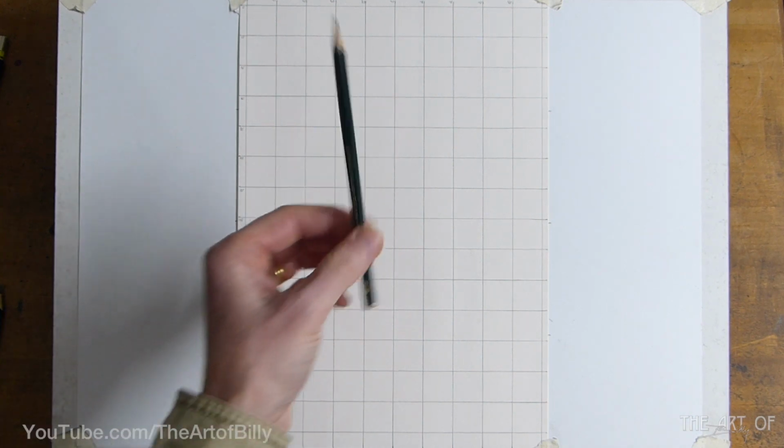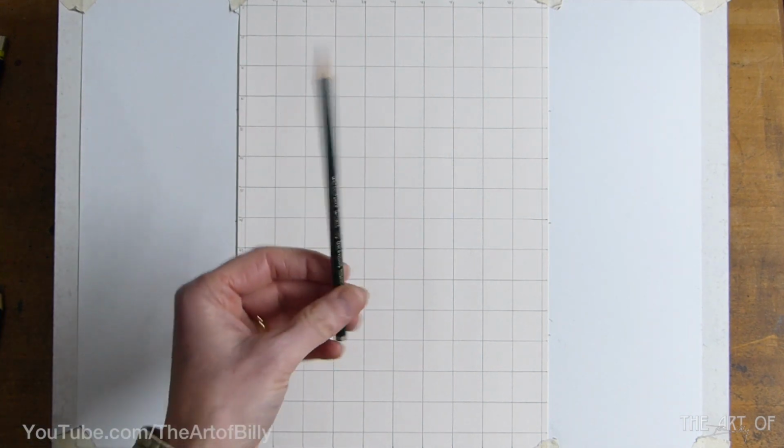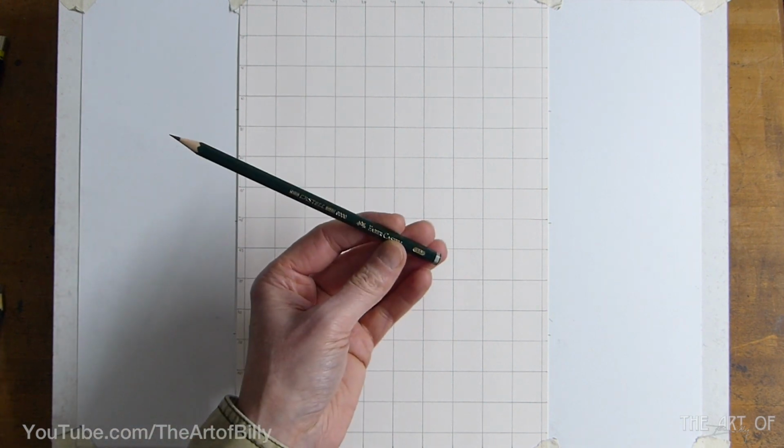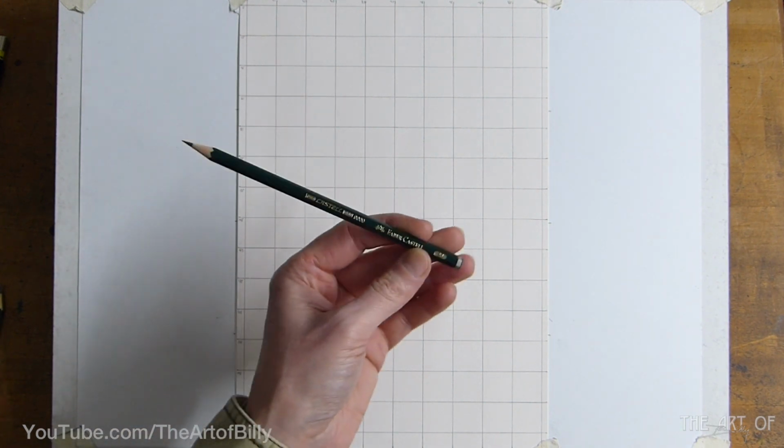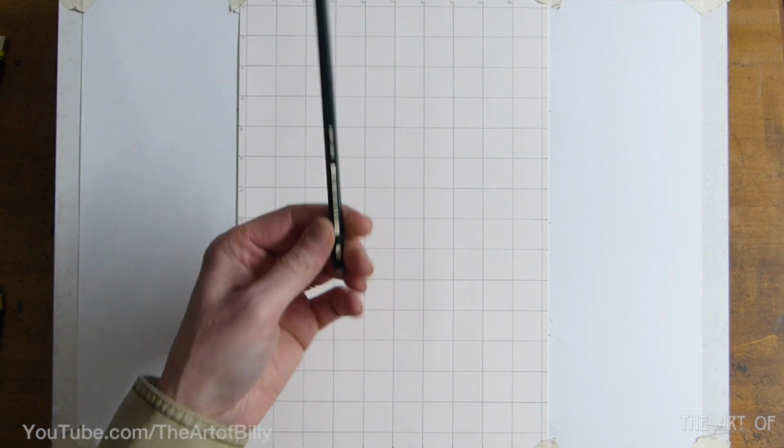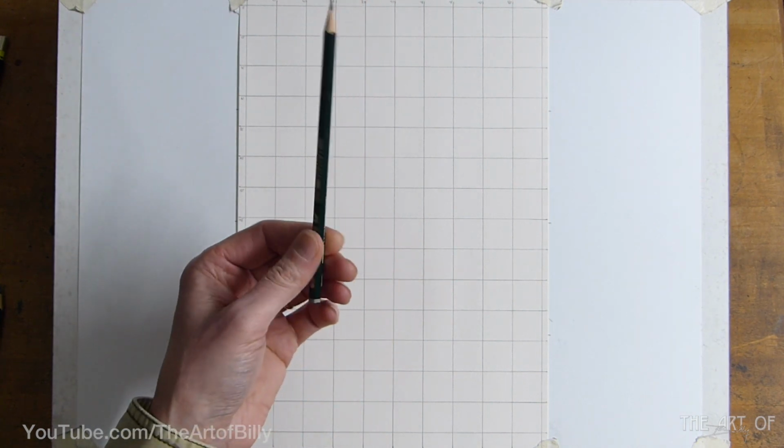Now, we are going to be starting with the trusty 2B pencil. Now, I have used other pencils before. These are Faber-Castell. When you see the other blue pencils, they are Staedtler. And these are the ones that I've used the most. And I'm going to give these a go.